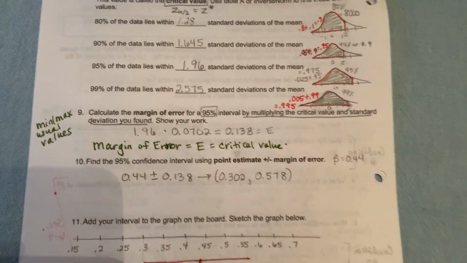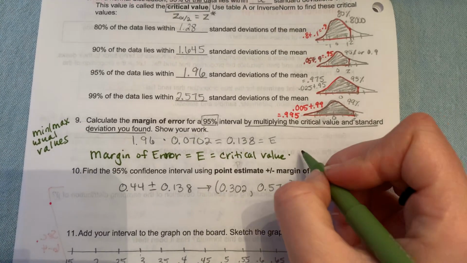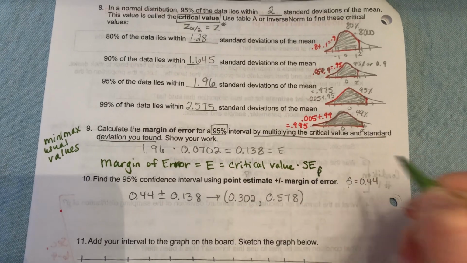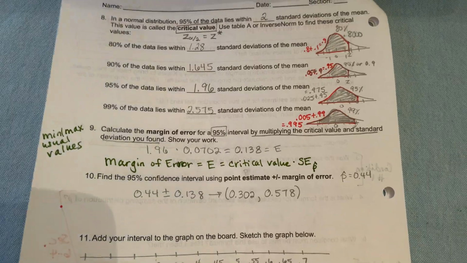Okay, and I'm going to introduce a new notation for standard deviation, of course. It's not your technical standard deviation. It's actually your standard error for P hat. Oof. I better go back. I don't think I pointed that out on the previous page when I meant to.